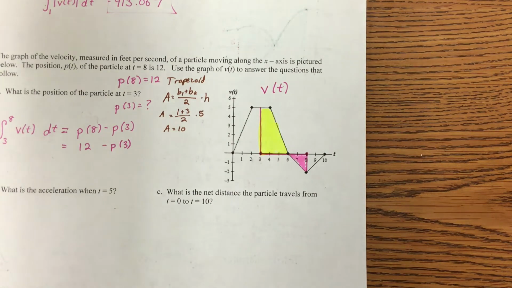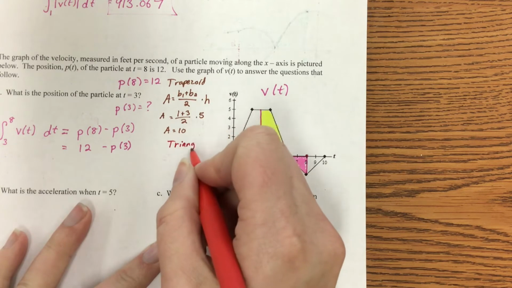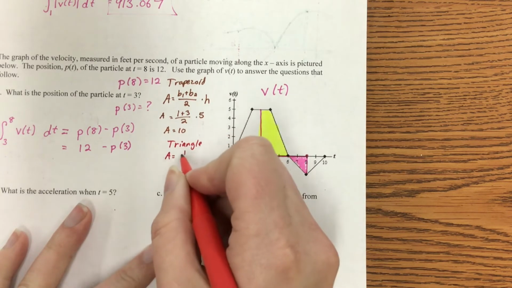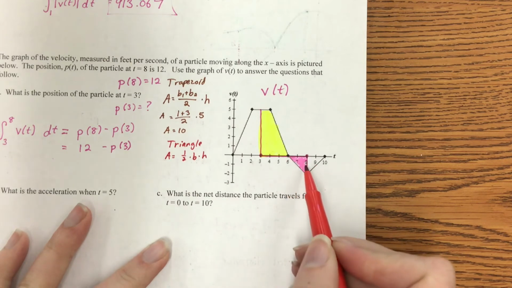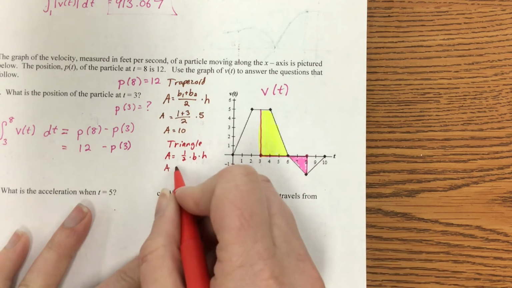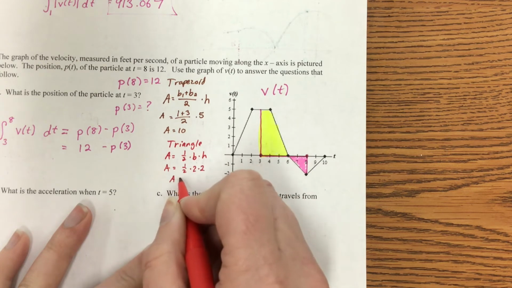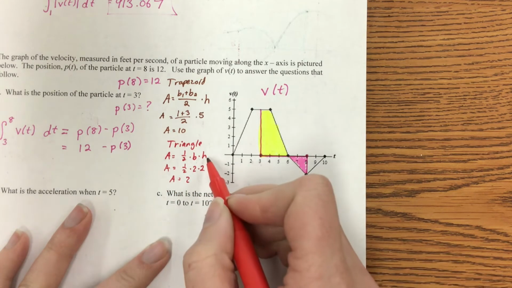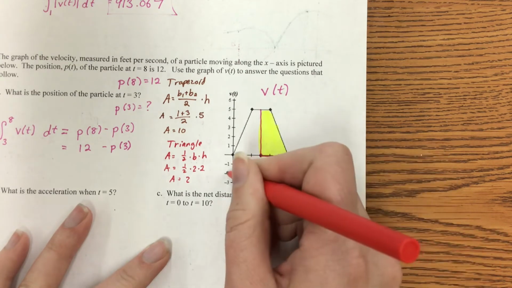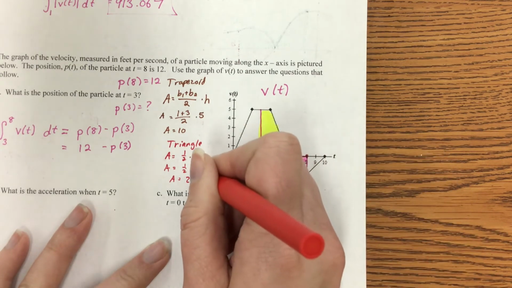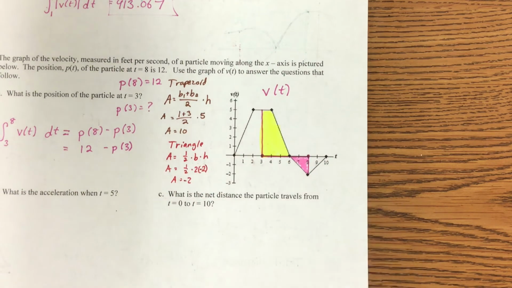The area down below is a triangle. I'll do that in red. Triangle area equals 1/2 times base times height. It is a 2 by 2, so area equals 1/2 times 2 times 2. Area equals 2, except the height is negative because this is below the x-axis. So that is technically a -2 for the height. Multiplying that all out, we get area is -2.